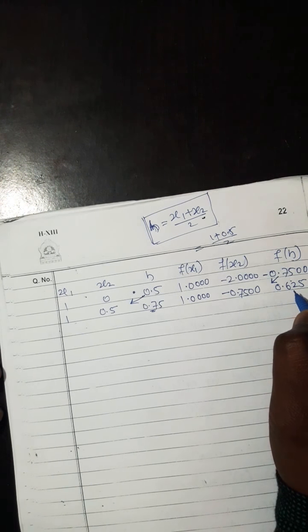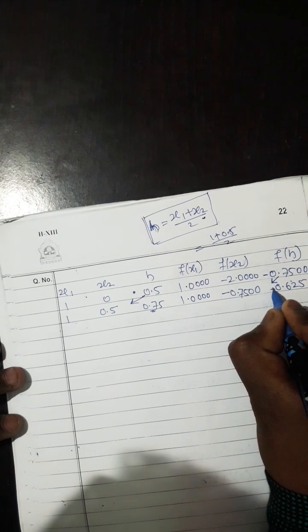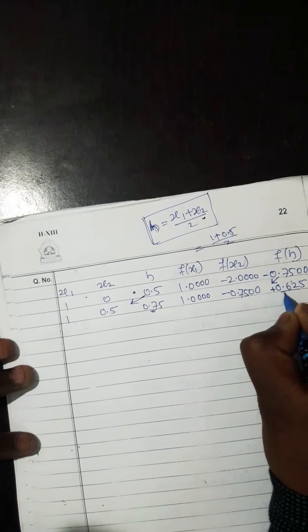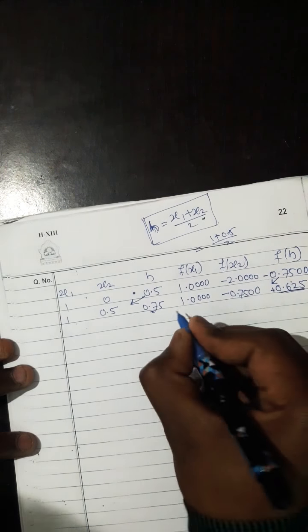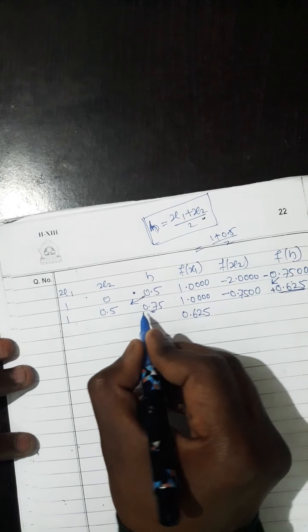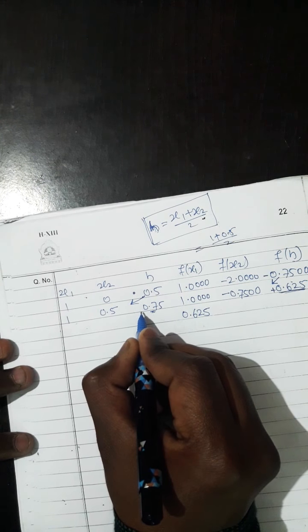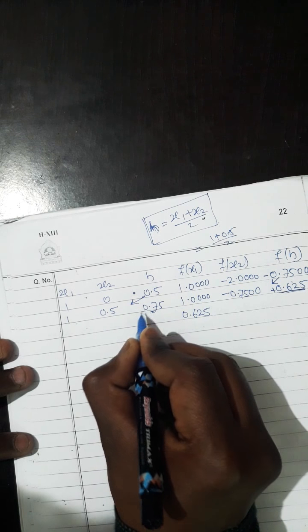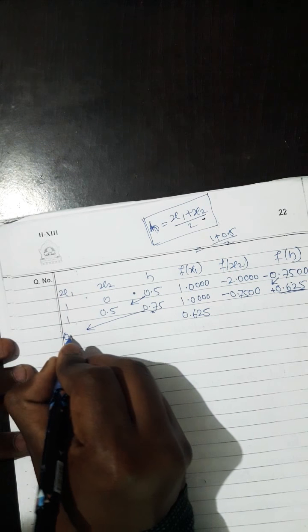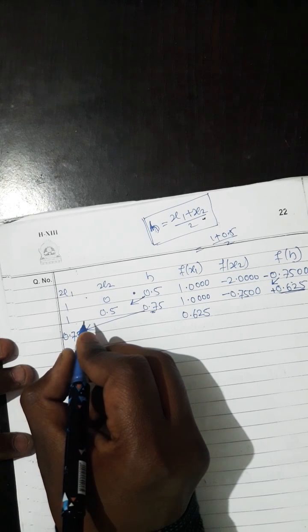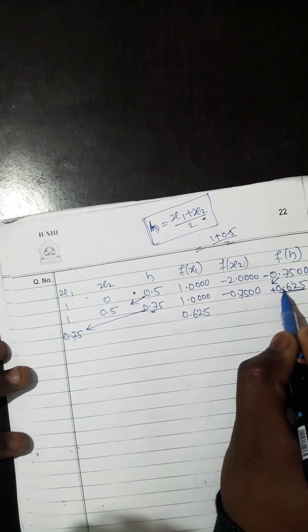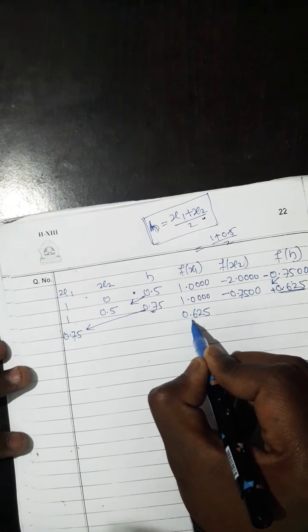This is a positive sign, so this number we will take in the positive column, that is 0.625, and here for f of h we will take this h in the positive column, that is 0.75. Okay, I think you understand. If there is a positive sign, you have to insert it on the positive side.